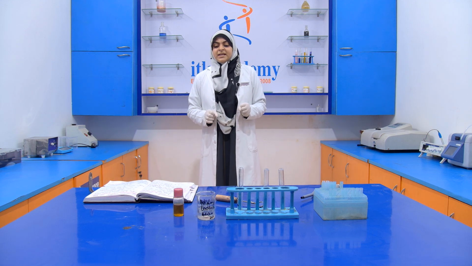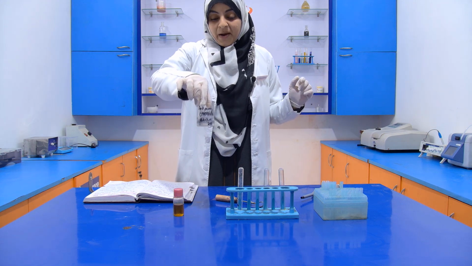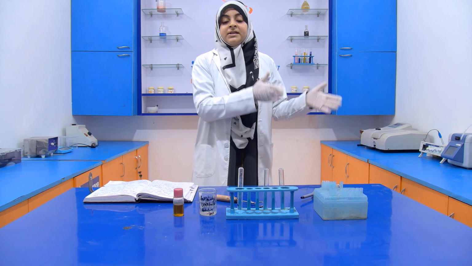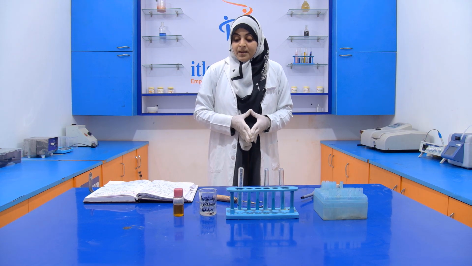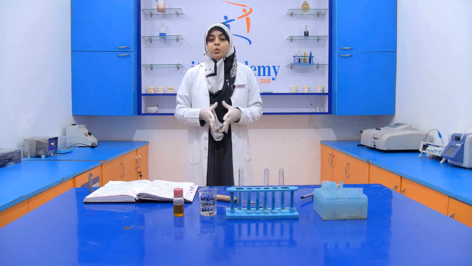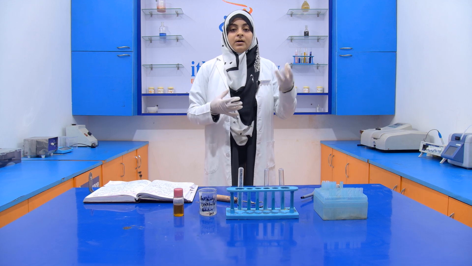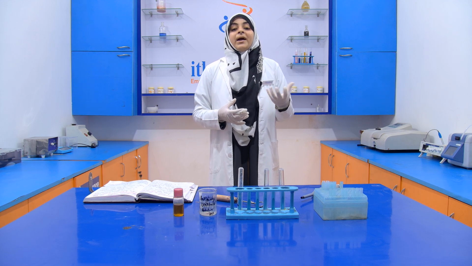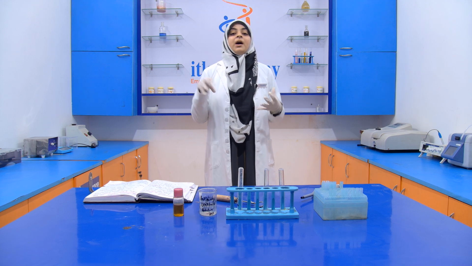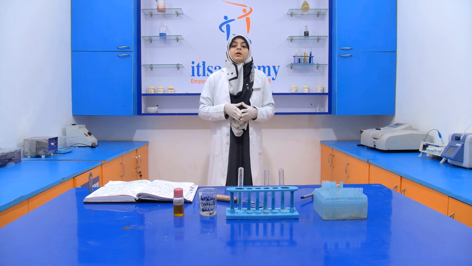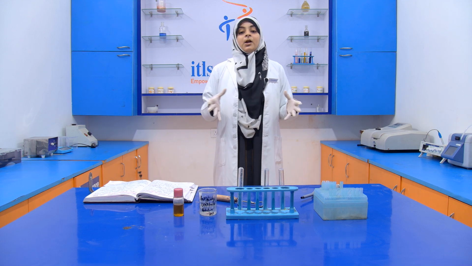So for performing this experiment, we require just one chemical, that is antimony trichloride solution. Antimony trichloride solution, 20% mass by volume. So what we have to do is take 20 grams of antimony trichloride crystals. We take antimony trichloride in the form of crystals, and it is dissolved in 100 ml of chloroform. Then we get antimony trichloride solution in chloroform.